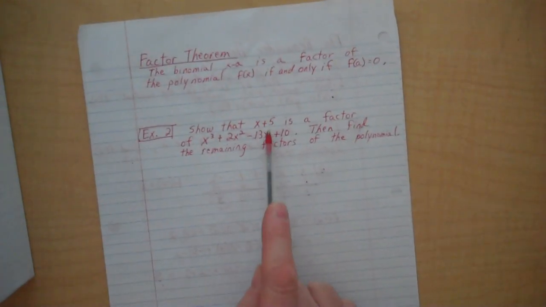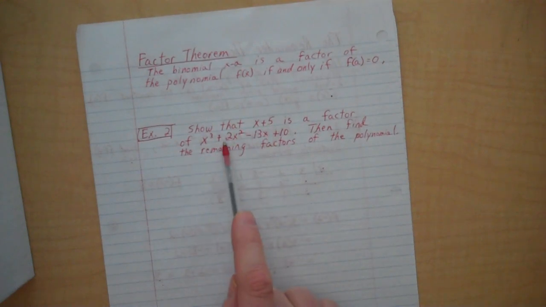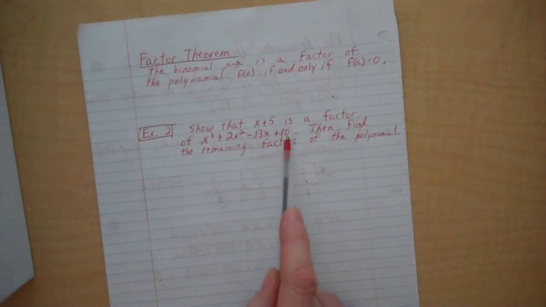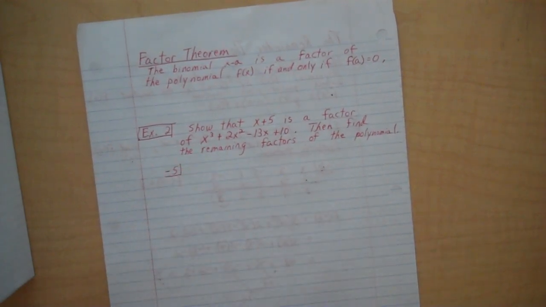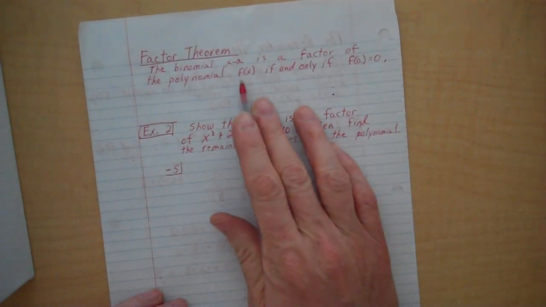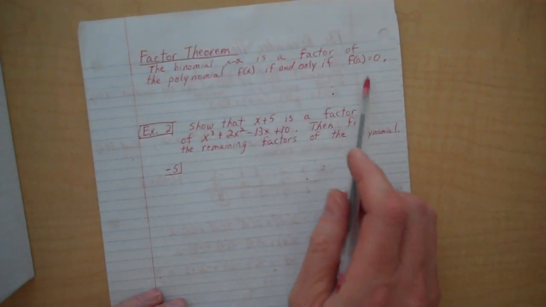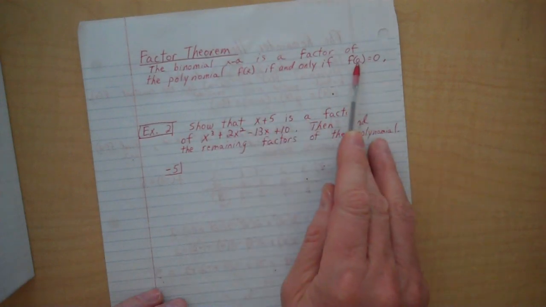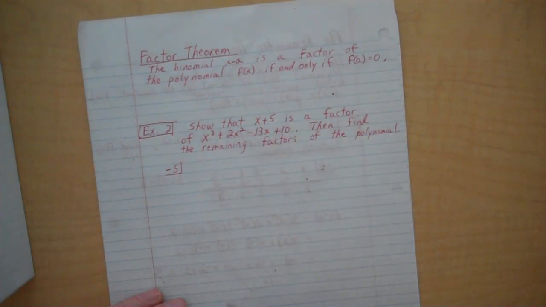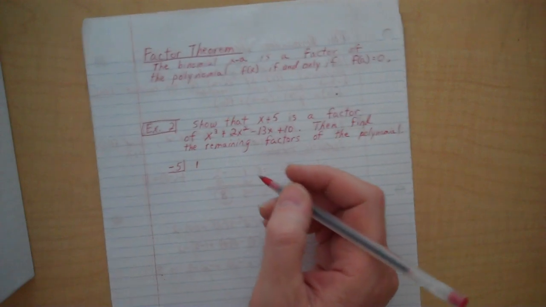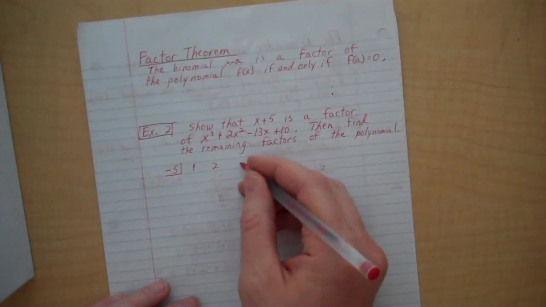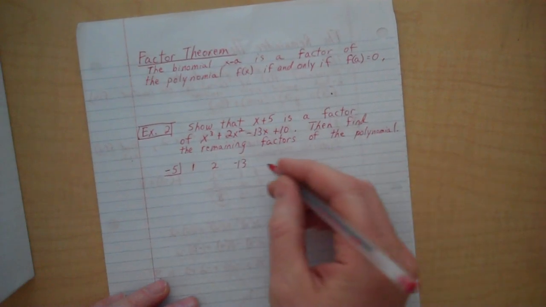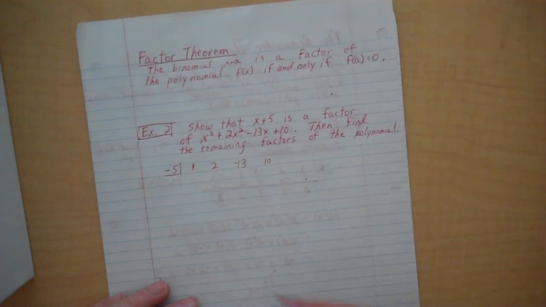So we want to show that x plus 5 is a factor of x to the third plus 2x squared minus 13x plus 10. Well, this time I'm going to put negative 5 in the box because f of negative 5 would be 0. Notice how that's negative a there and positive a there, so that's always got to change. So I want to put 1 for x to the third, 2 for x to the second, negative 13 for x to the first, and positive 10 as my constant.